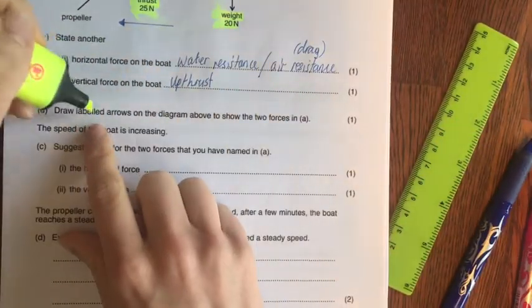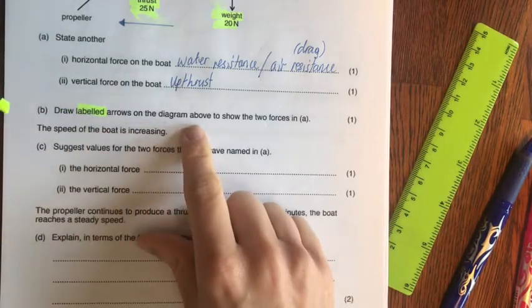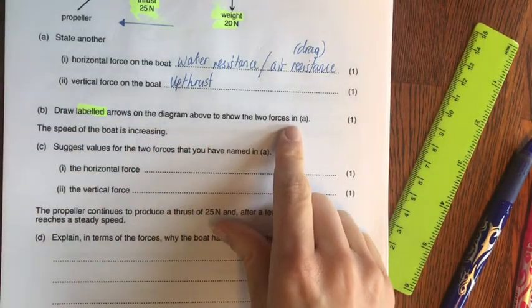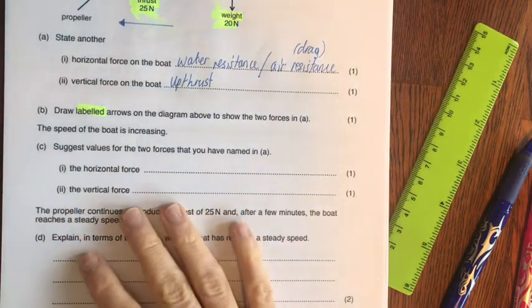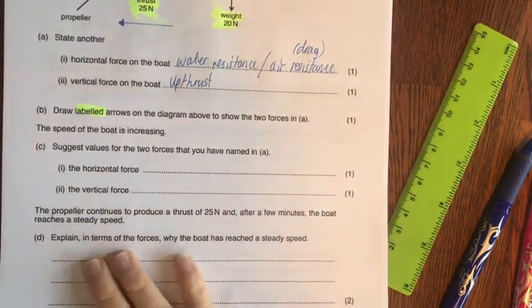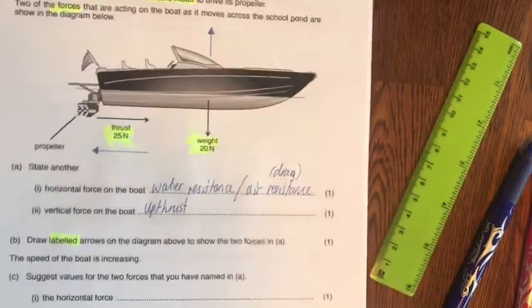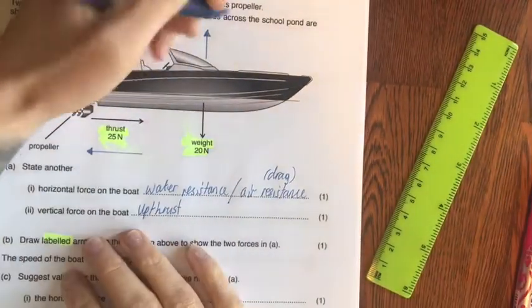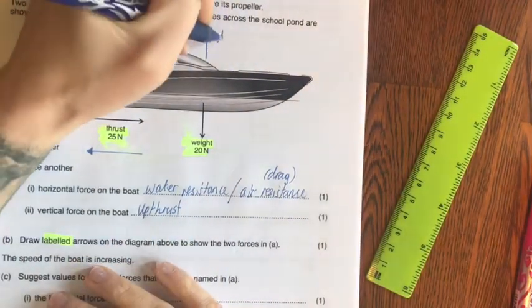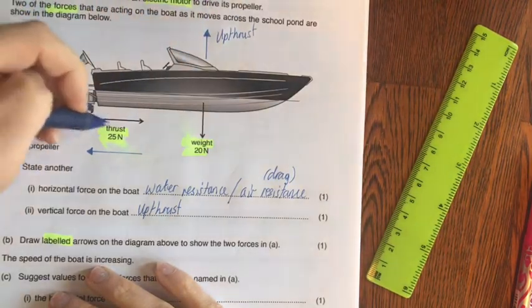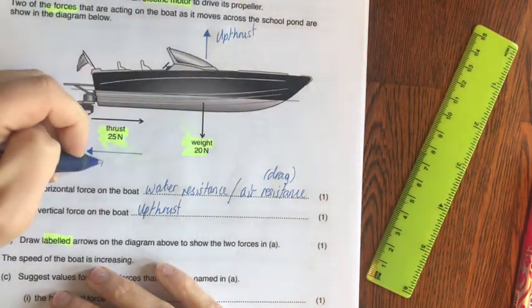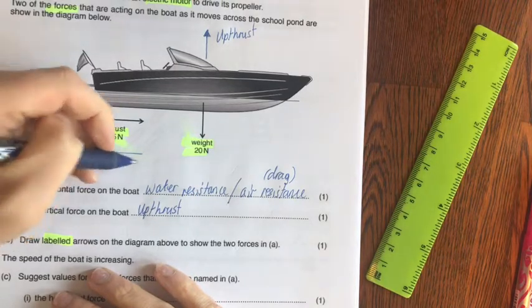All right, draw labelled arrows on the diagram above to show the two forces in A. I actually already drew them earlier, so I just need to label them. I'm going to label this as upthrust, and I'm going to label this as water resistance.